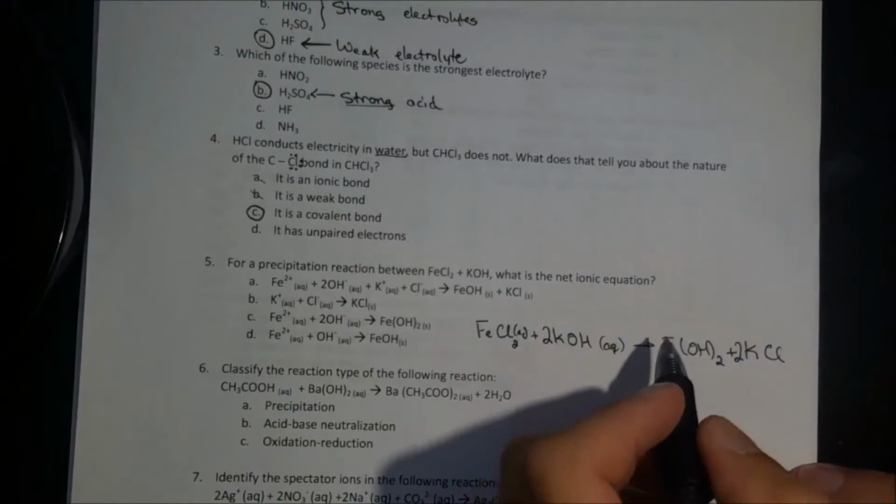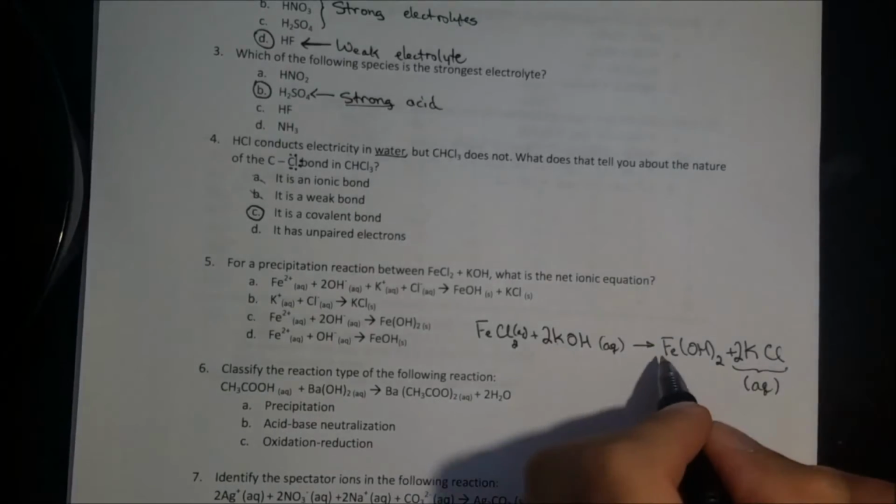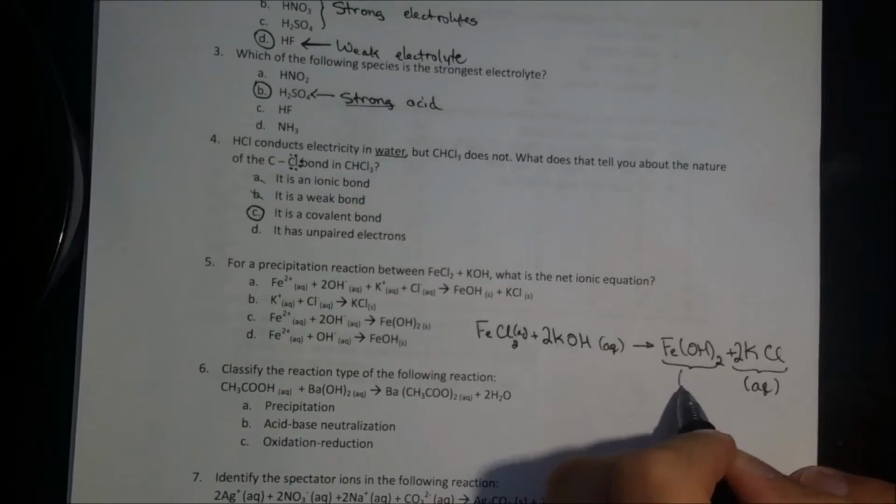And now let's assign phases. So this right here, we know from our solubility table, is going to be aqueous. Potassium chloride is very aqueous. It's very analogous to sodium chloride, which we know commonly as table salt. Iron 2 hydroxide, however, is our precipitate. We can learn that from our solubility rules, that iron hydroxide is the solid in this reaction.